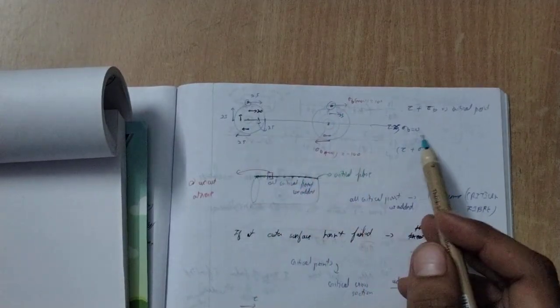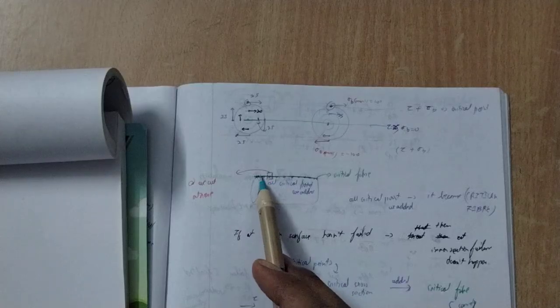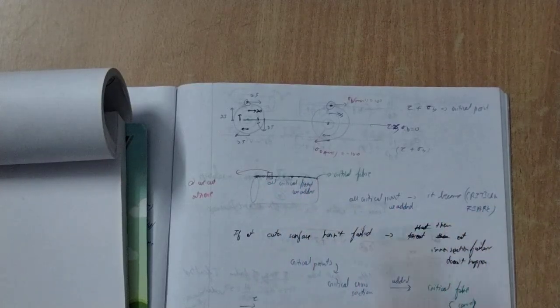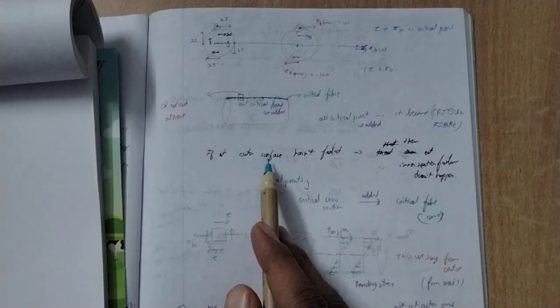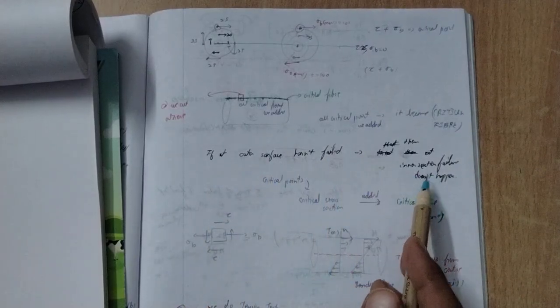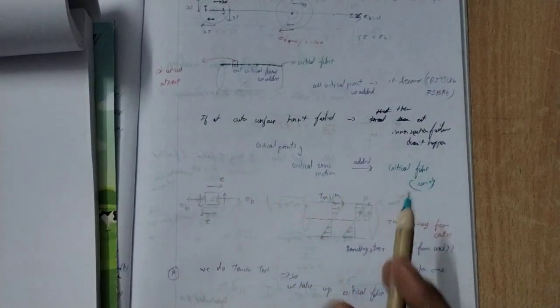You can see all critical points we just added. All critical points become the critical fiber. So if at the outer surface it hasn't failed, then at the inner surface failure doesn't occur. Critical point, critical cross section and critical fiber will come. So this is the basic thing.